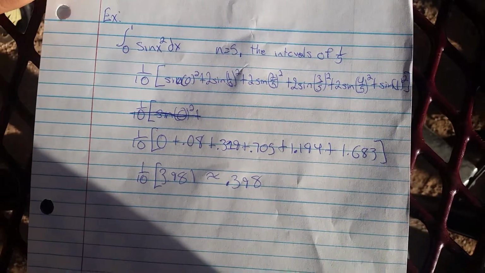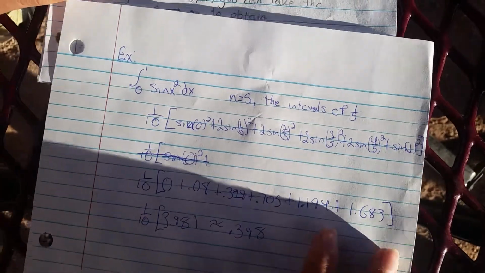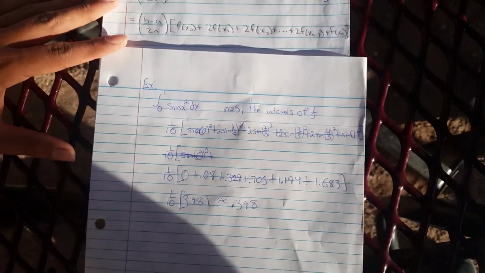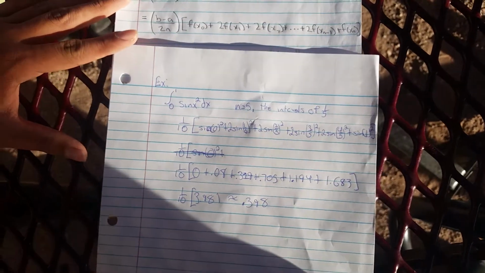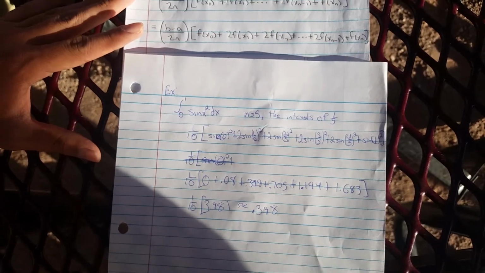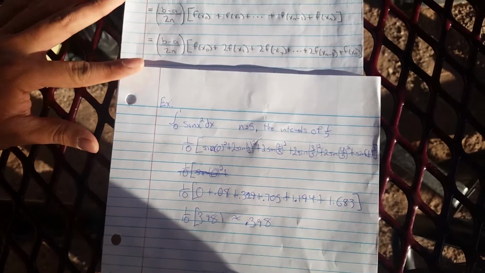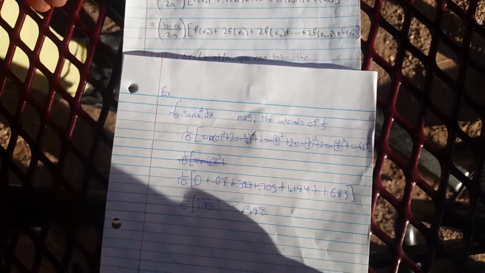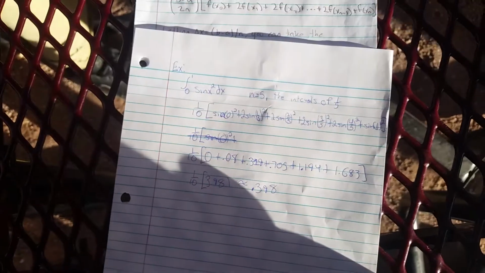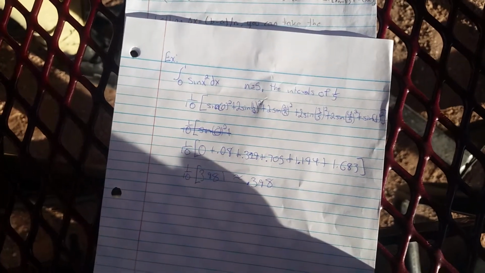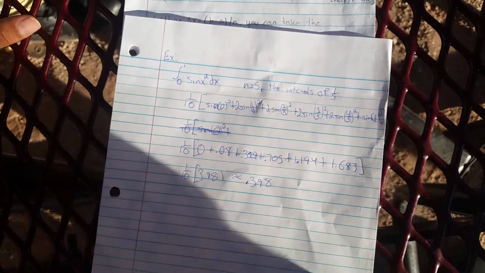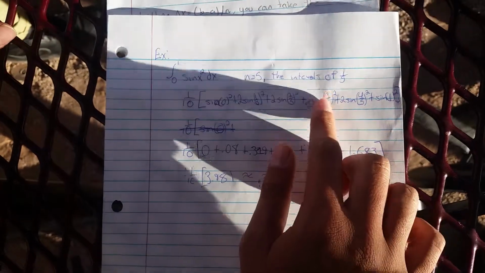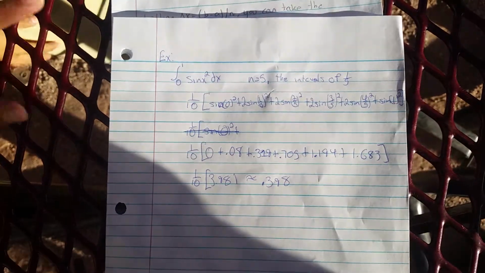And then now we start applying the interval into the actual equation, which is this right here. The first one's always going to be sine of 0 squared, which is just 0. After that, it's plus 2 sine of the first term, which is 1/5 squared, which gives you 0.08. The second term depends on the terms. Since we have 5 terms, it's going to be 1 over 5, 2 over 5, 3 over 5, 4 over 5, and finally 5 over 5, which equals 1.